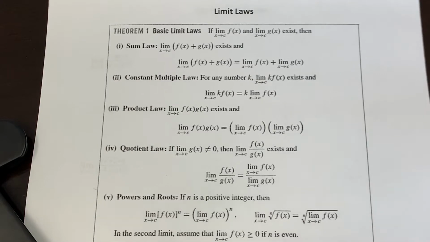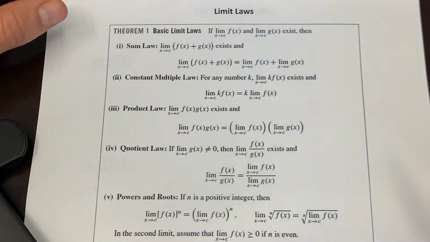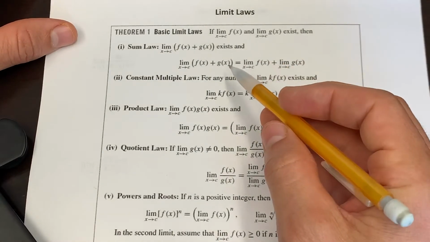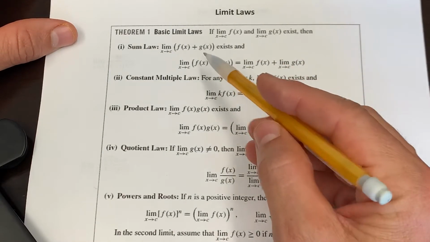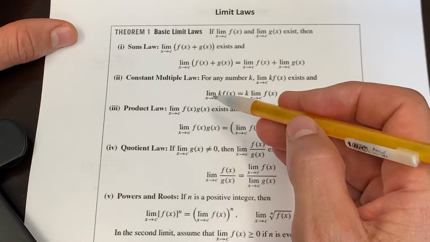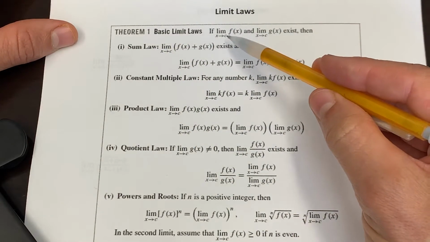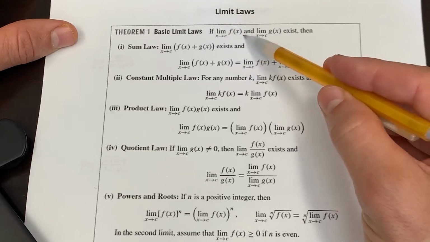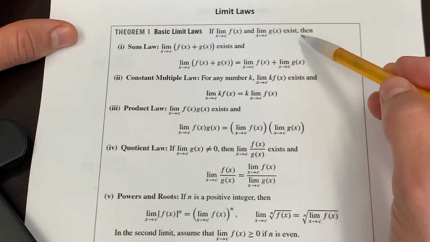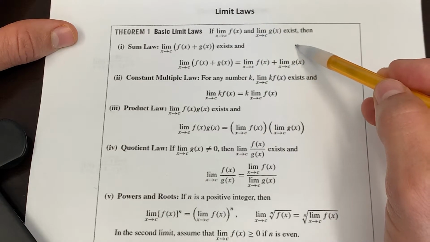Let's chat real quickly about limit laws. There are a lot of things where you can understand the limit of a combination of things by the limit of the parts. The limit laws, this is a box from your textbook. If the limit as x approaches c of f of x and the same limit of g of x both exist, then you can do certain things.